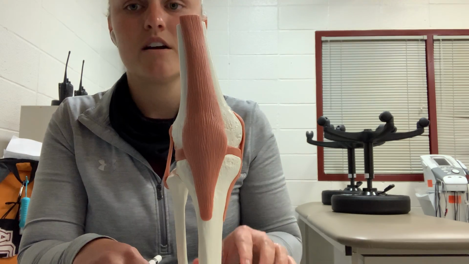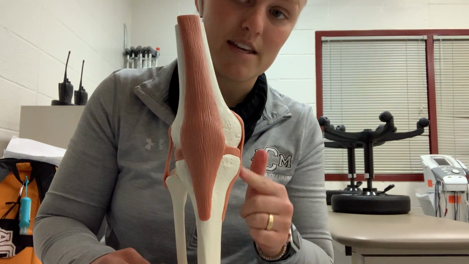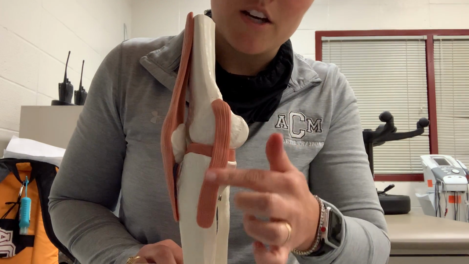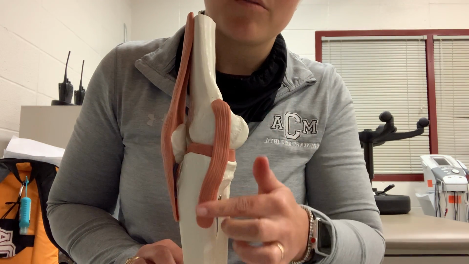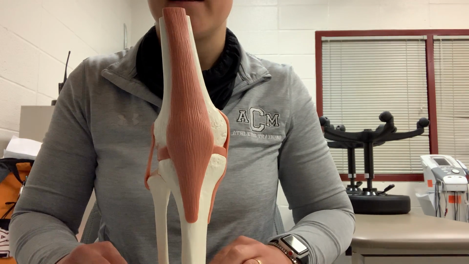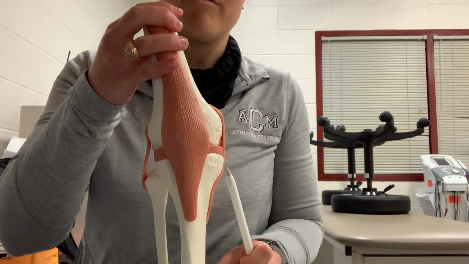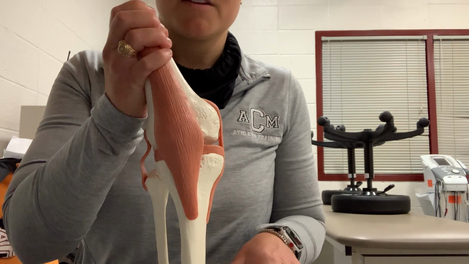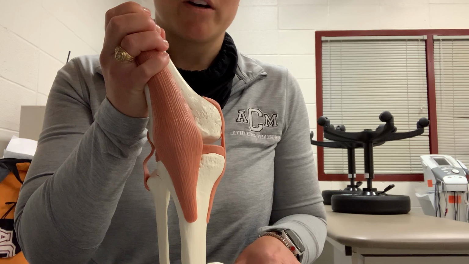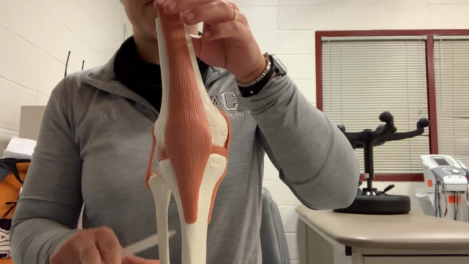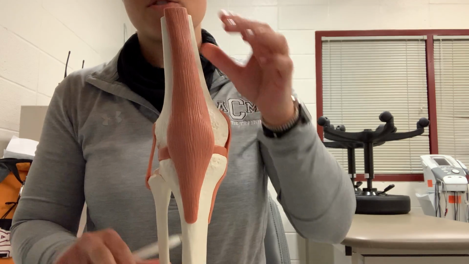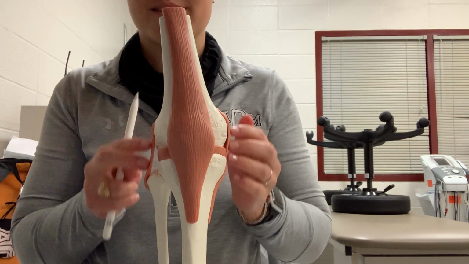On the opposite side, on the medial side of the leg, we have the MCL. It actually has two bands. You guys don't really need to know that for my class, but it is a thick ligament with two bands, the MCL on the medial side of the knee, preventing valgus stress, like this, valgus stress. So that's inward bending of the knee, whereas varus stress is an outward bending of the knee. Okay, so those are the two collateral ligaments on either side of the knee.